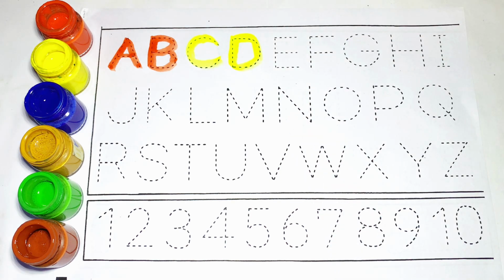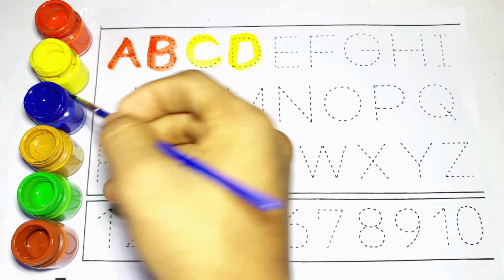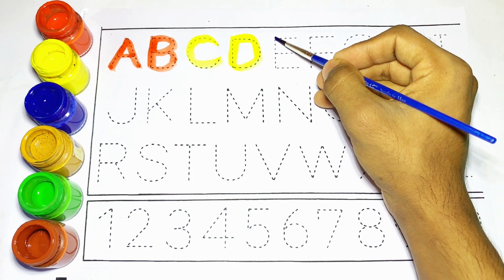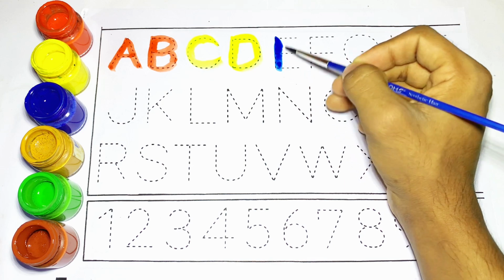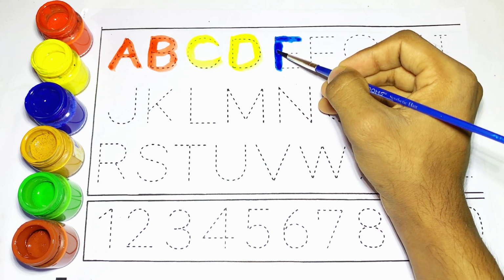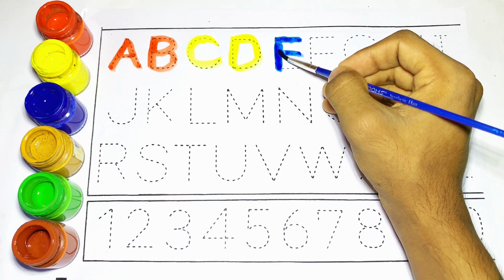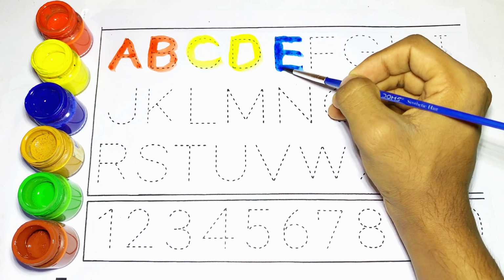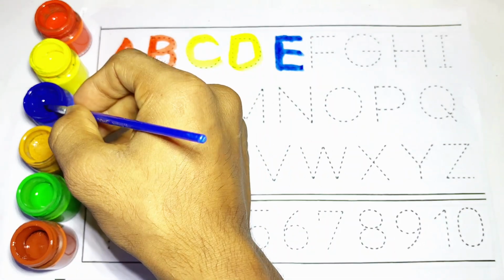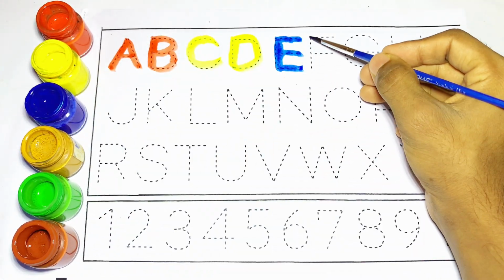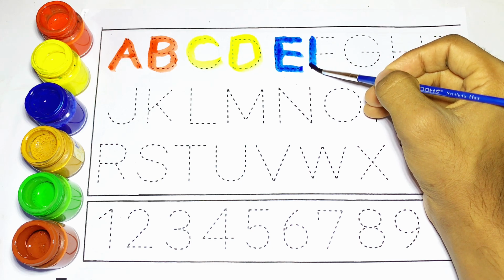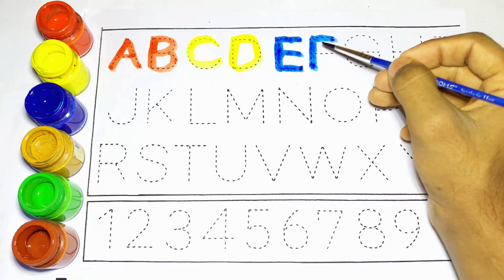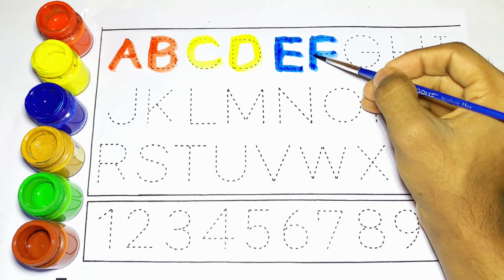Kids now draw E. E for egg, E for elephant. The alphabets of E. And use blue color. Kids again use blue color and draw F. F for fish, F for fan. The alphabets of F.